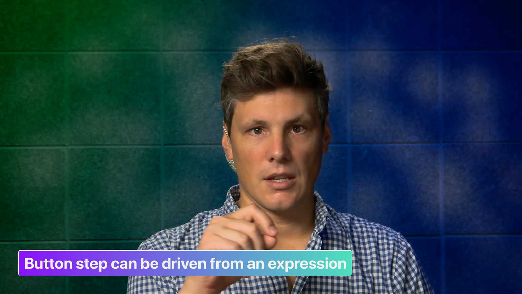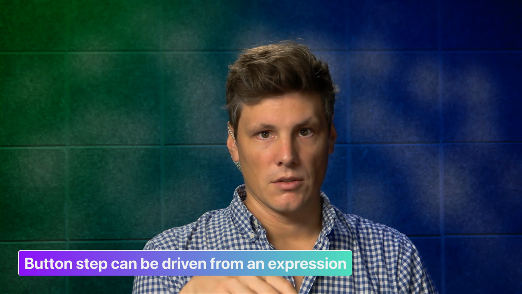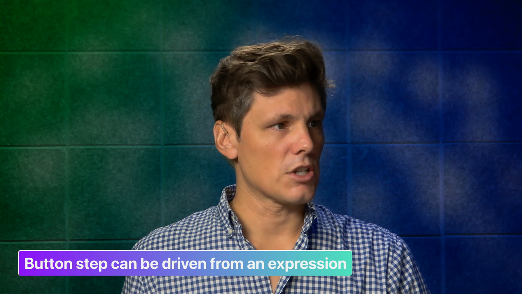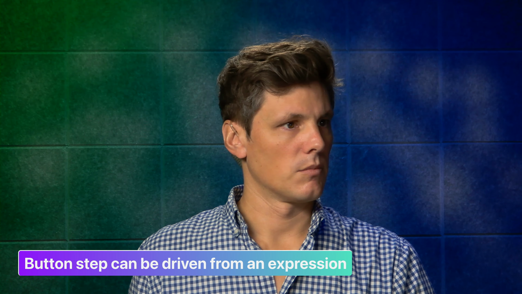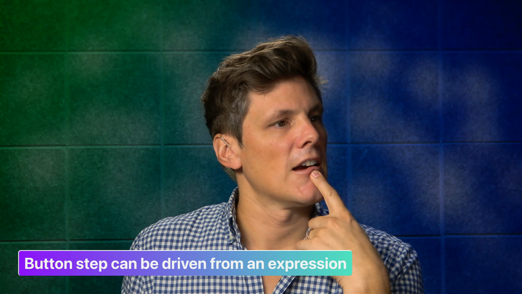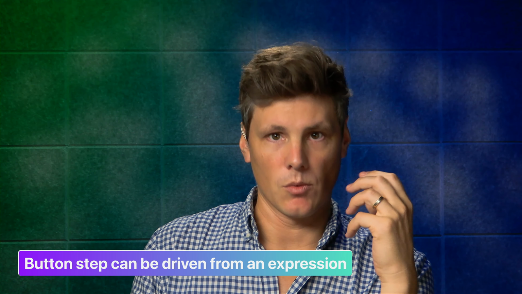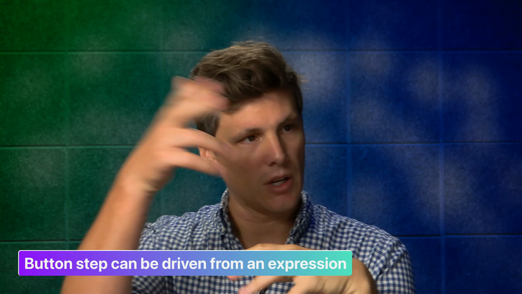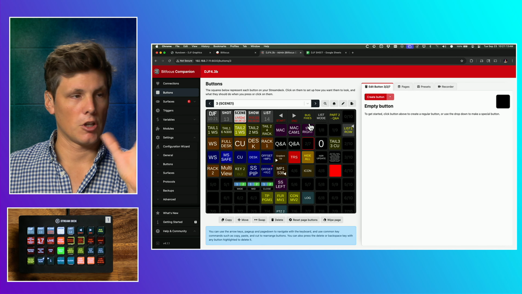Next up is that the button step can be driven from an expression, which is sort of what I was showing you before, which didn't seem to work with the local one unless I had something wrong with it. But how can I show this? Oh, so something I've been working on in my profiles that will come into some later update is my DJF queue.